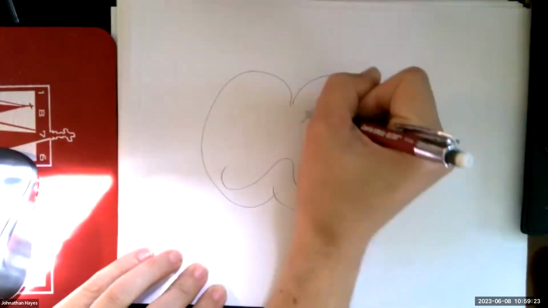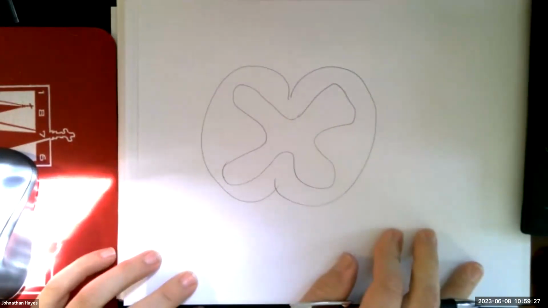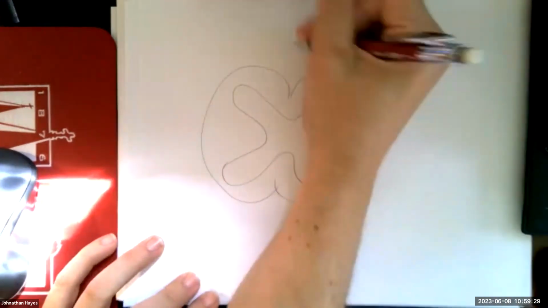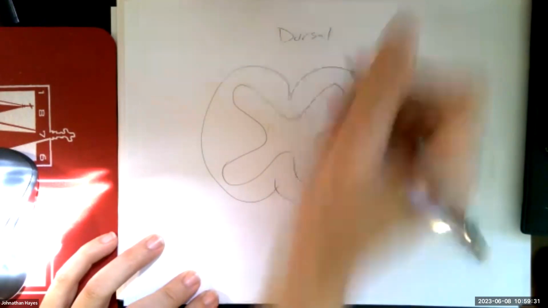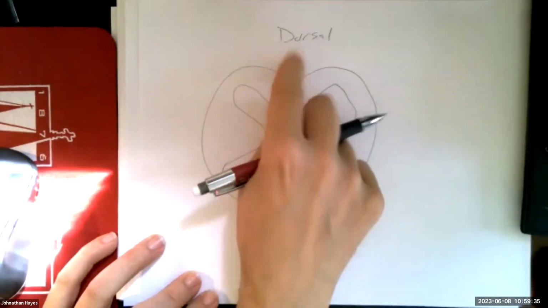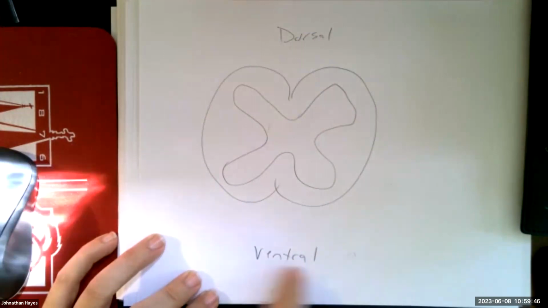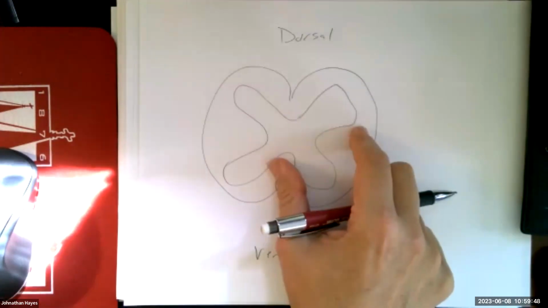Similar to our circle picture of the heart, right? Simple cross-section here. This is always going to be the dorsal aspect. This is always going to be the ventral aspect. So this is facing toward the back. This is facing toward the front, the belly. Okay. So ventral toward the belly, dorsal toward the back, in a cord cross-section.